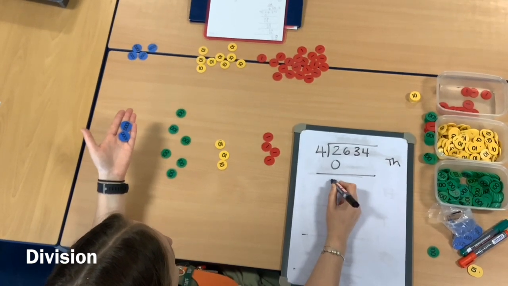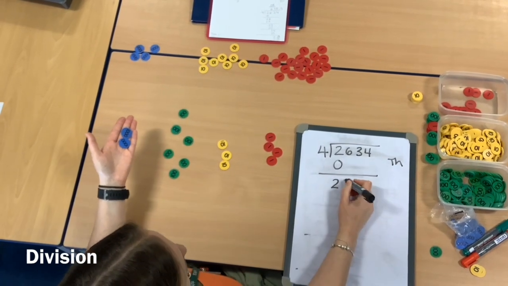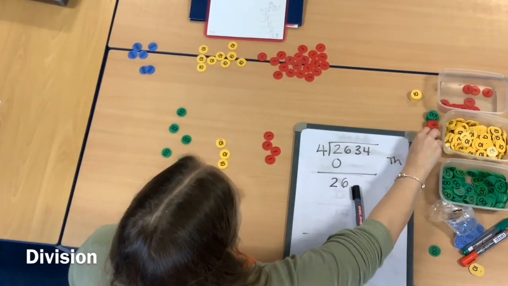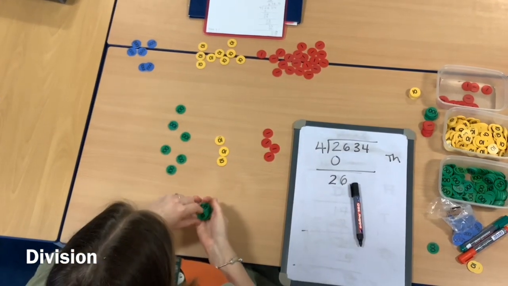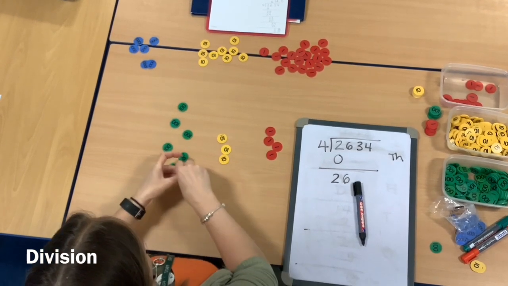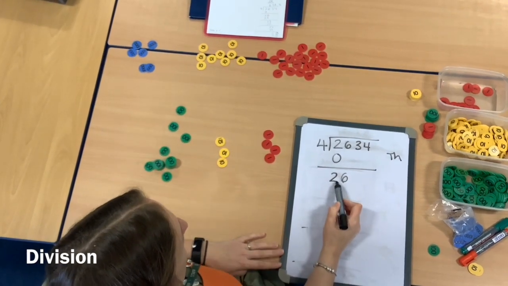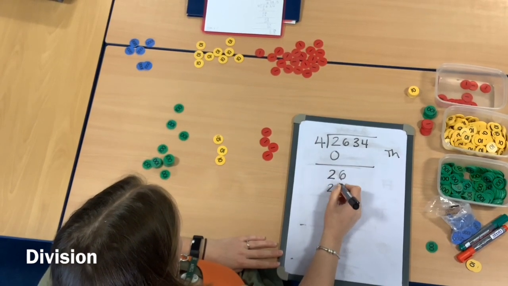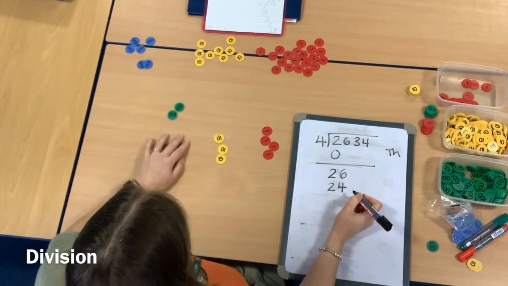I'm going to exchange them for hundreds. And it's 2,000, so it's 20 hundreds, and I've got 6 hundreds already there. So I will end up with 26 hundreds. And I'm going to split those into 4 equal groups. Now, I'm just going to start showing you how it just looks as abstract now, because I'm not going to physically do that. I'm going to say I've got 26 hundreds. I know my 4 times table, and I know that 24 is the closest multiple of 4. So 24 of those hundreds will go into 4 equal groups, leaving 2 behind.